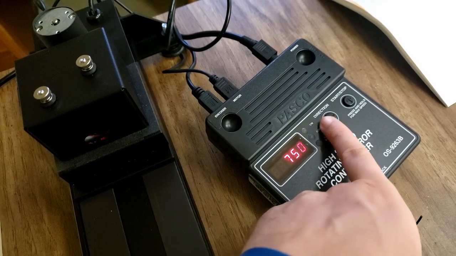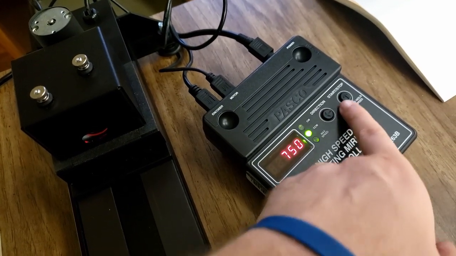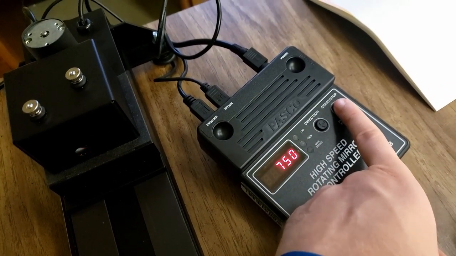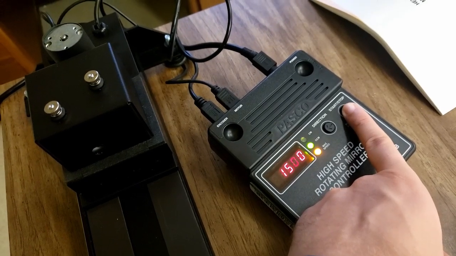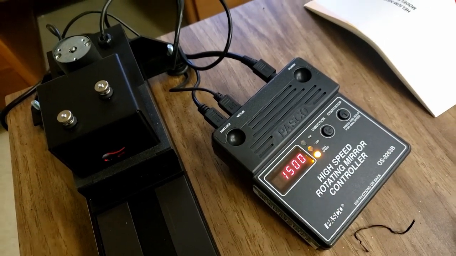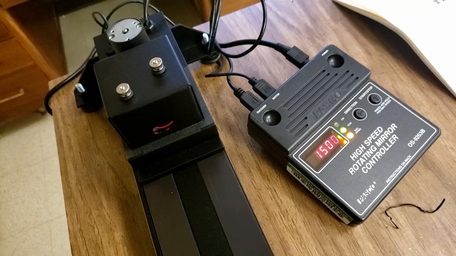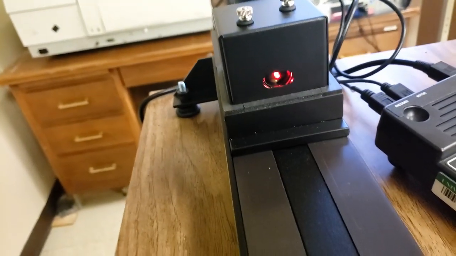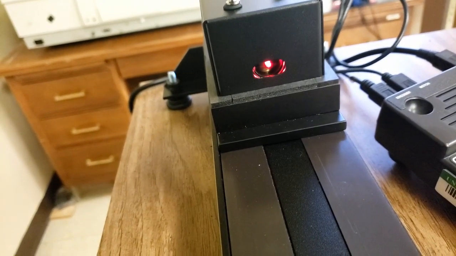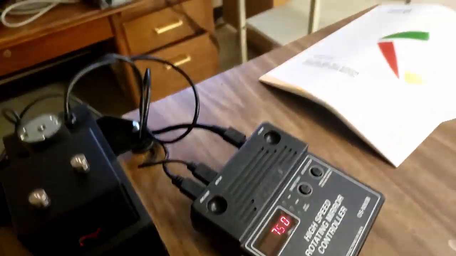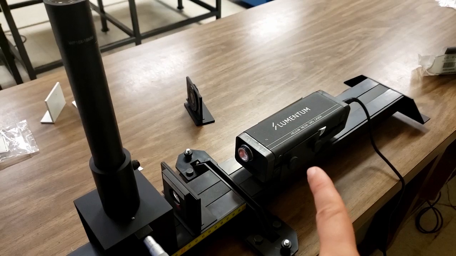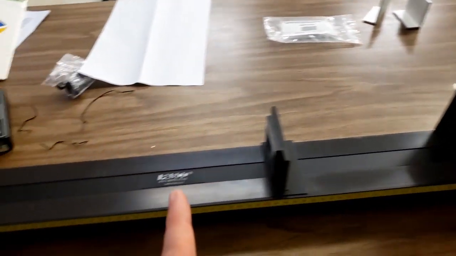So if I want, it's going clockwise now. If I wanted to change it to go counterclockwise, I hit that button, and then if I want to ramp it up to its maximum speed, I can hold that button down, and then it'll ramp up to its maximum speed. Okay, and then if you're wanting to see the rotating mirror, that's it in there. Okay, let's stop that.